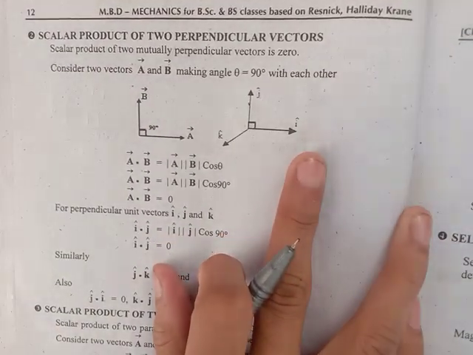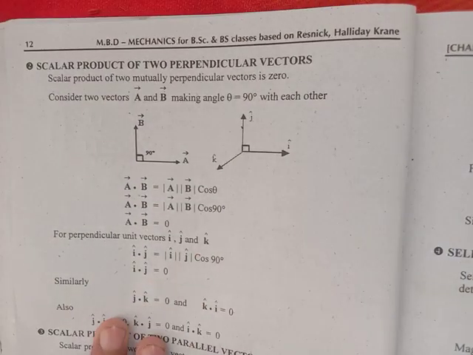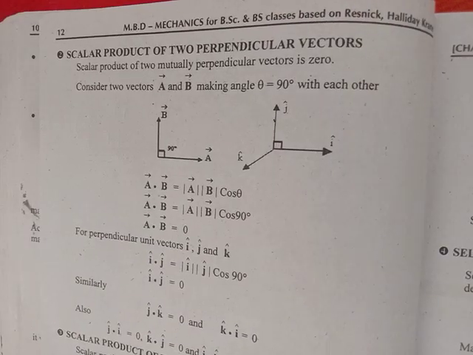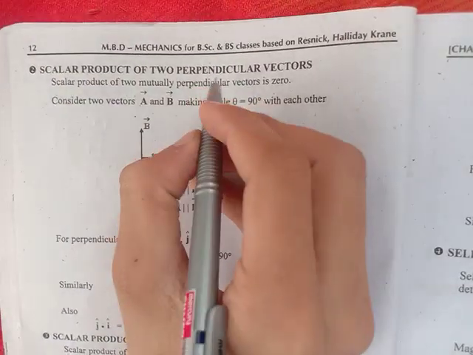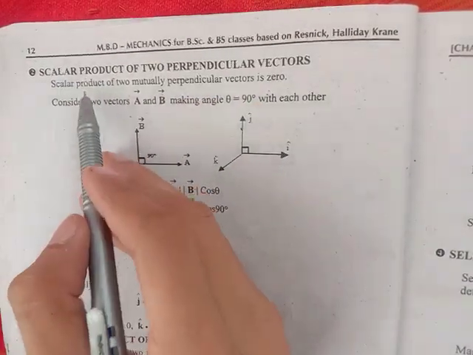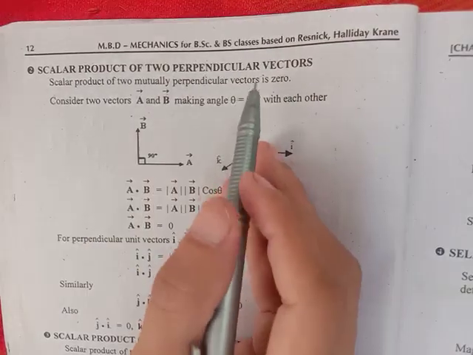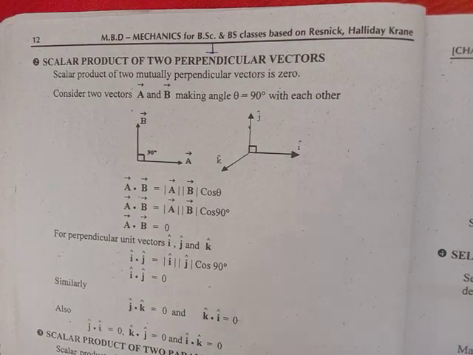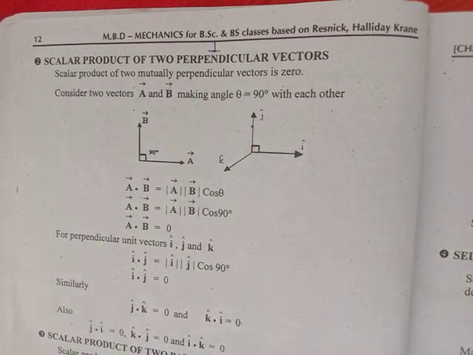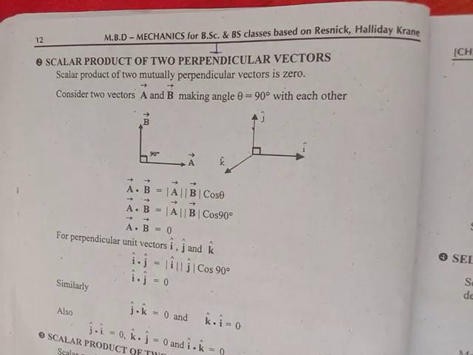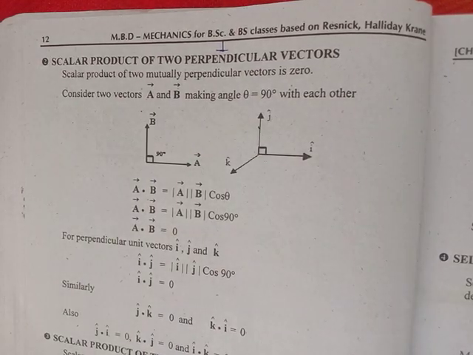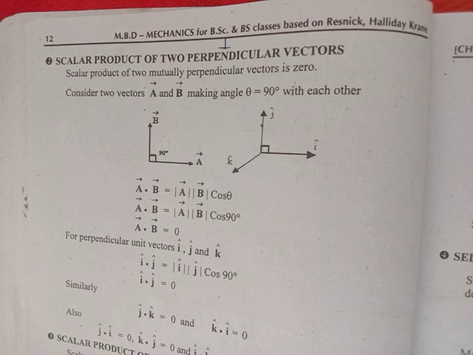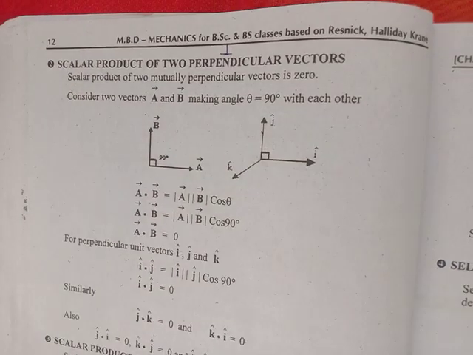Scalar product of two perpendicular vectors. First of all, we read that scalar product obeys the commutative property, and second is perpendicular vectors. Perpendicular means the angle is 90 degrees. If two vectors are multiplied by dot product, that is scalar product, and the angle between those two vectors is 90 degrees, then what will be the result?